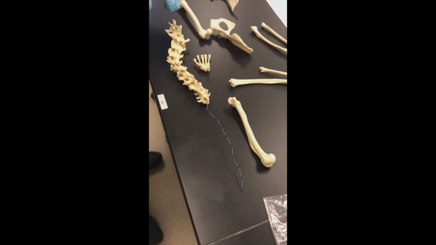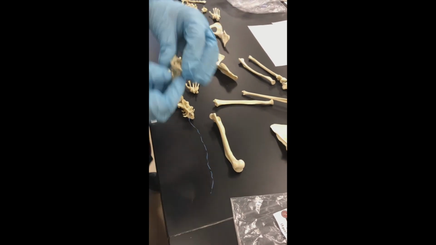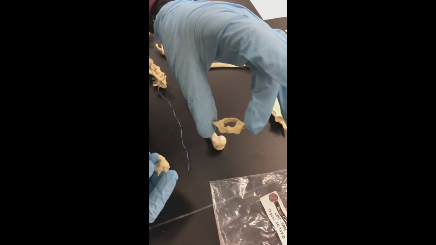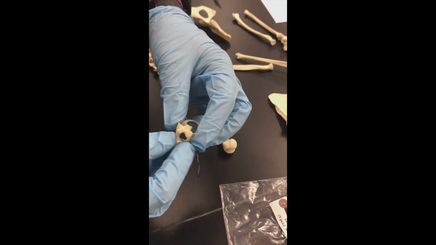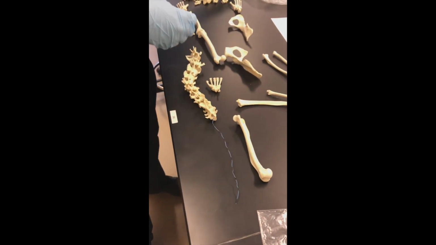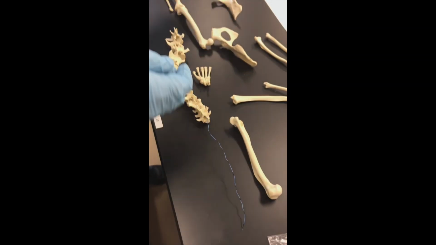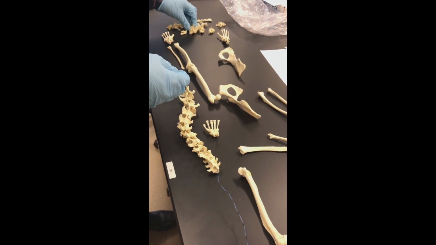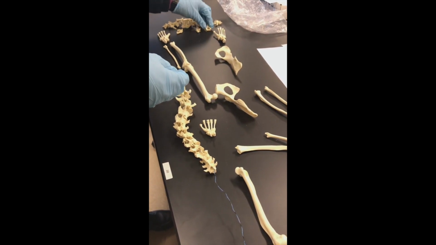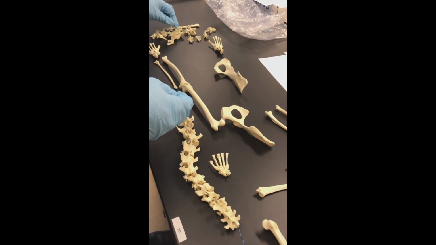With the vertebra, you're still seeing the same types of vertebra. Atlas, axis, transverse foramen, the vertebral artery passes through. Thoracic vertebra. And sacrum.